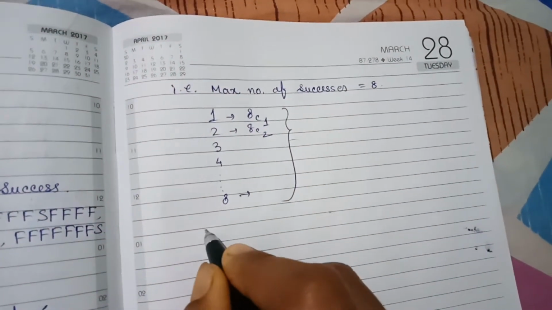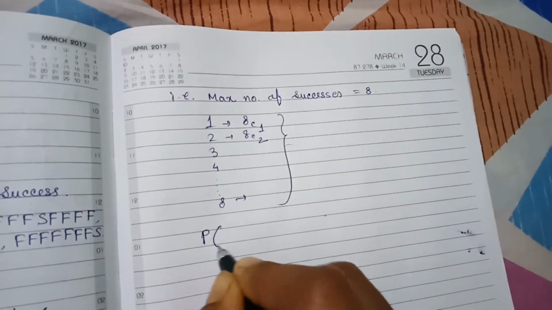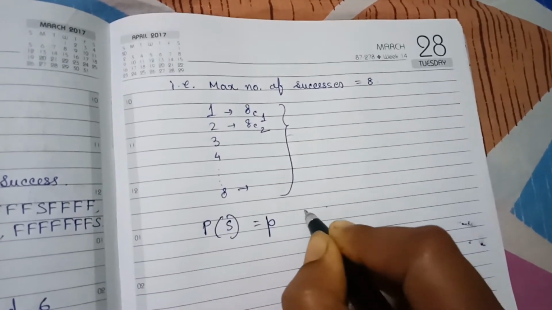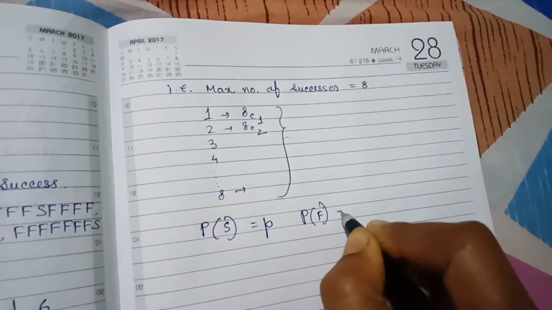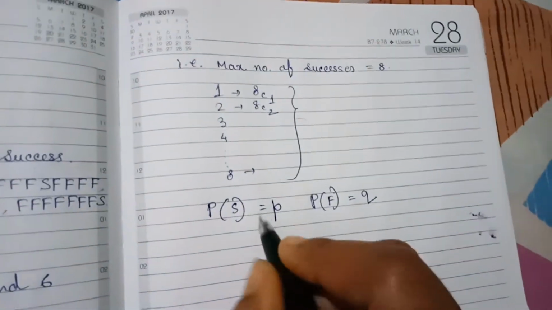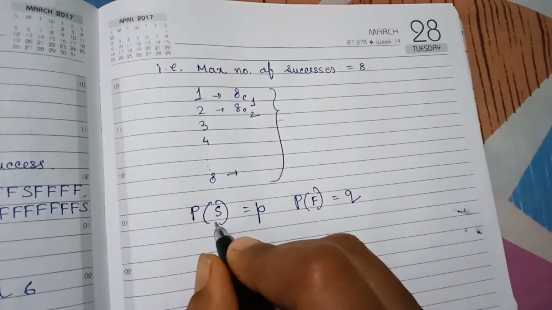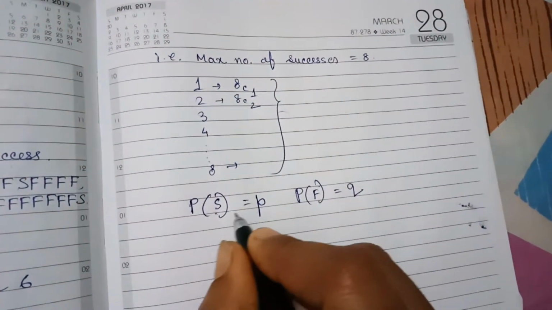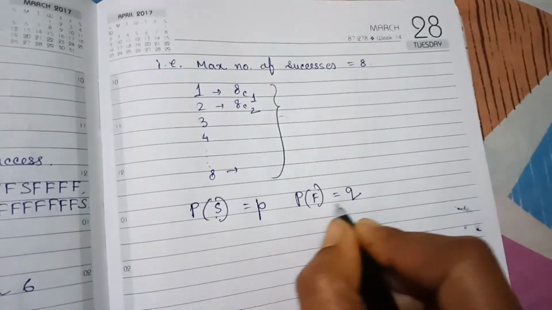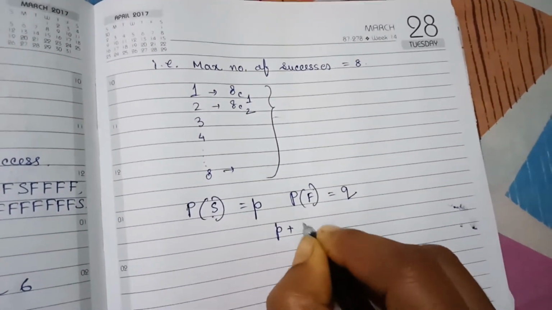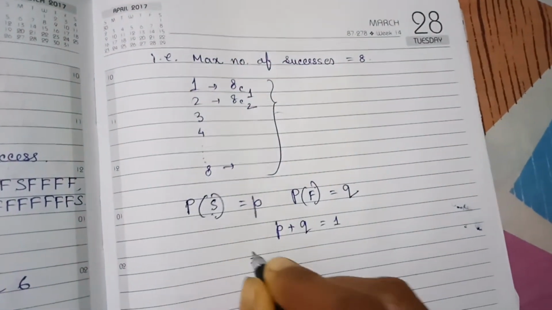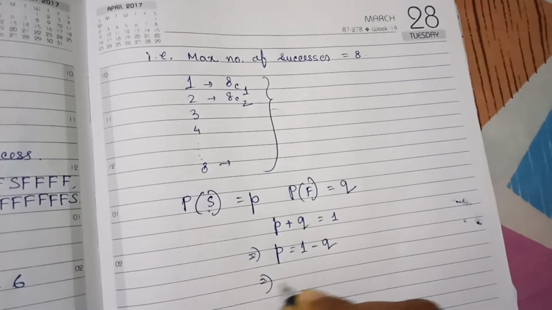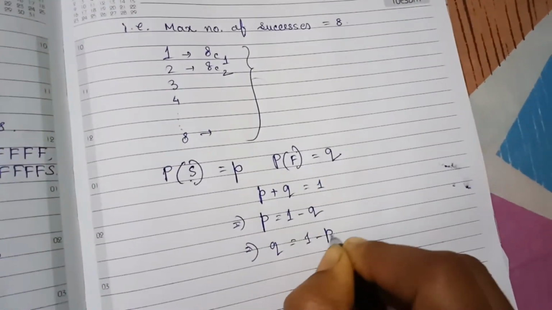Now look, there are success and failure. So the probability of success we are just giving the name small p, and the probability of failure we are giving the name small q. Now already I told you for Bernoulli trials, success and failure, only these two will be the outcomes. That means P of S plus P of F must be 1. So we can say P plus Q must be 1. That means P will be 1 minus Q, or you can say that Q will be 1 minus P.